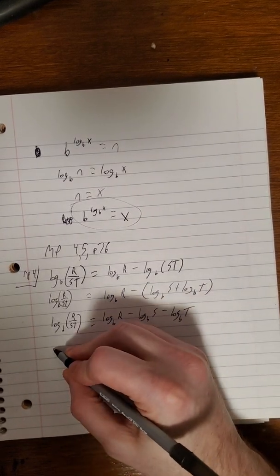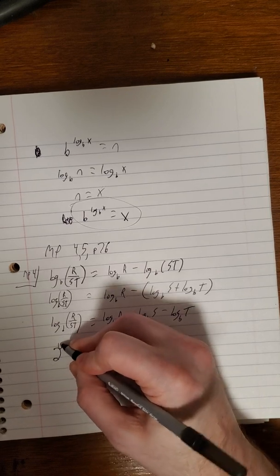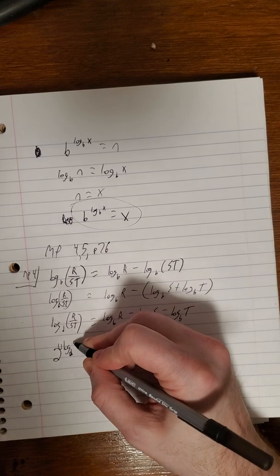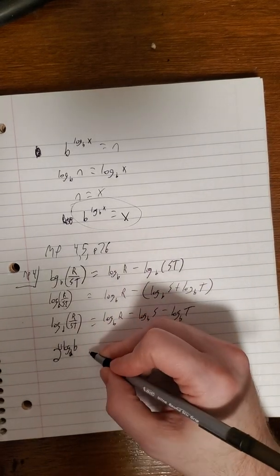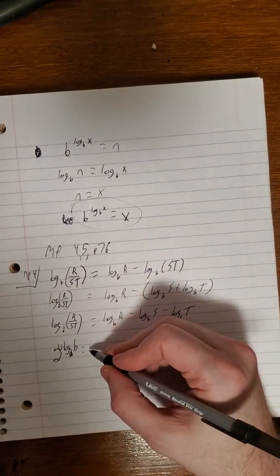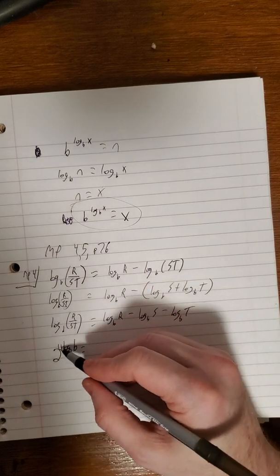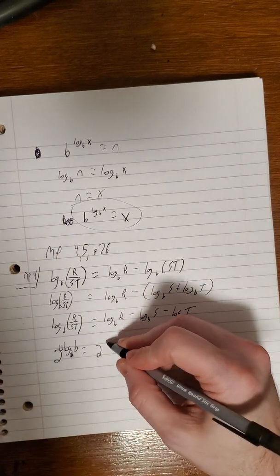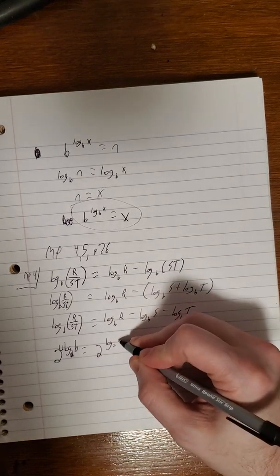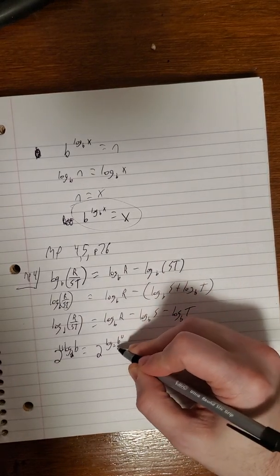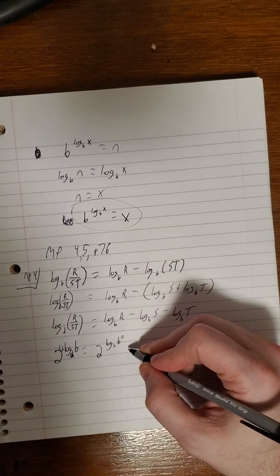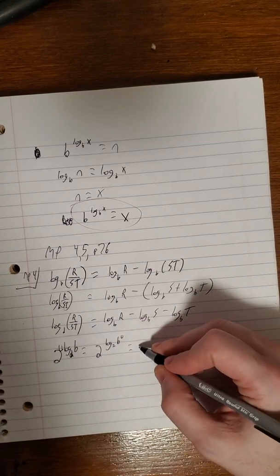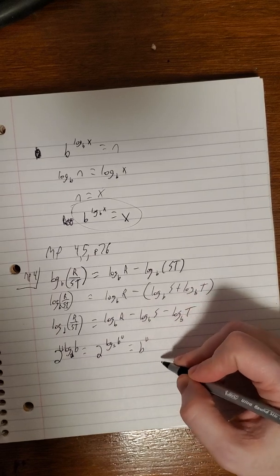Let's see, the third one, 2 to the u log base 2 of b. This factor I can turn into an exponent, so that's 2 to the log base 2 of b to the u. And by the property earlier on the page then, that is b to the u power.